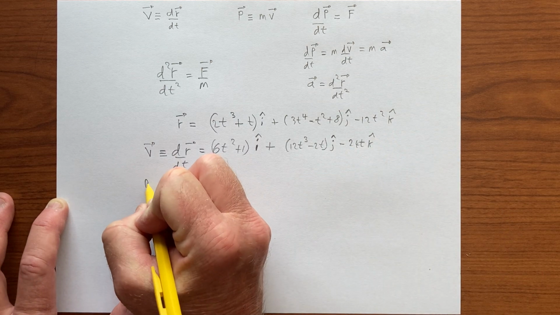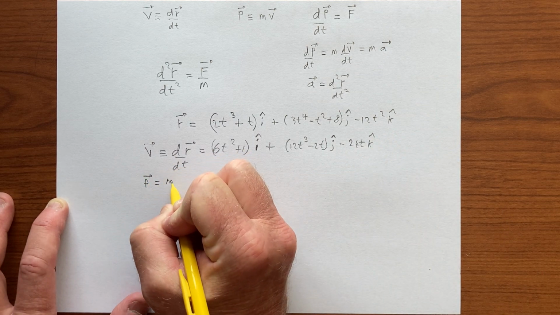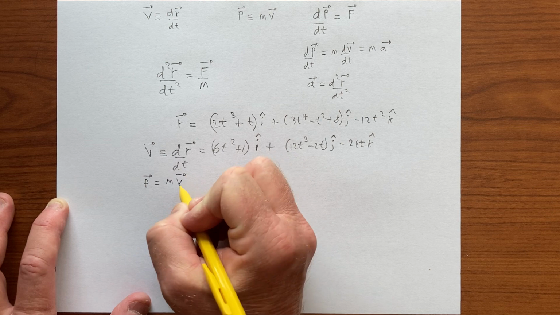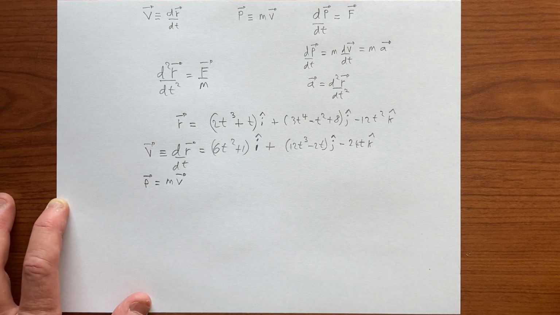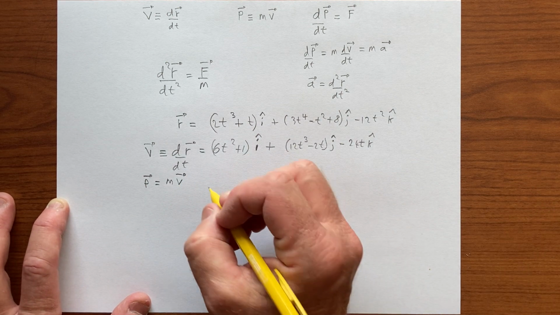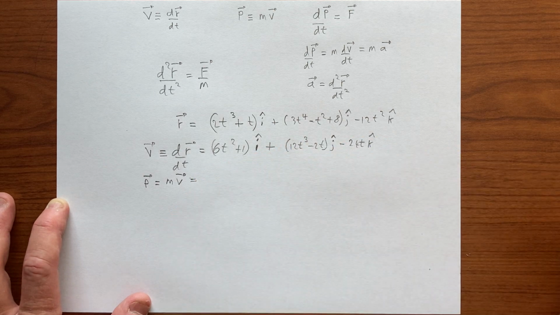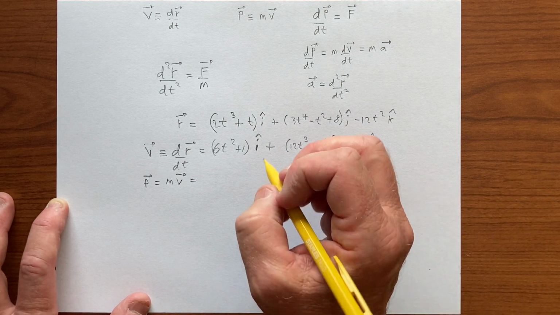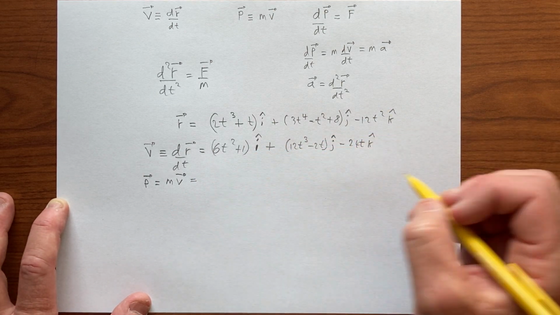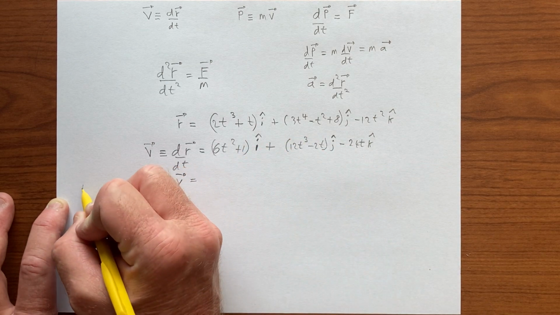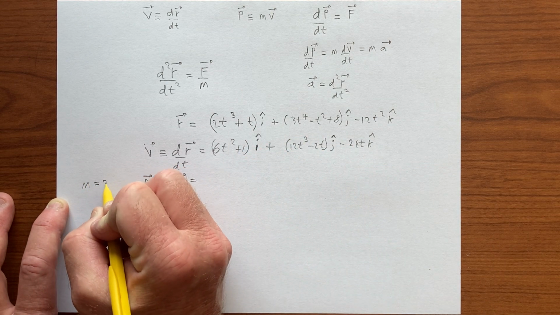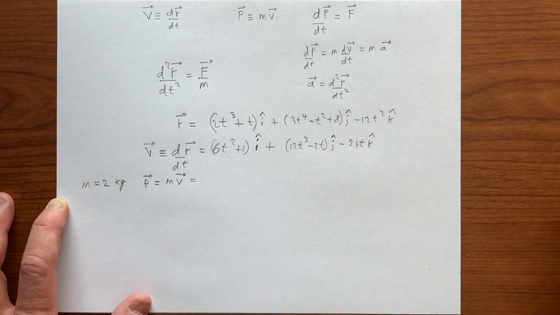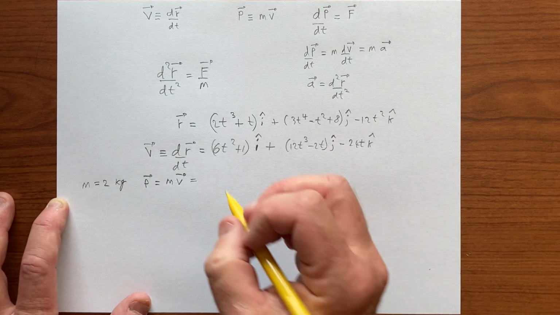If I wanted the momentum, I could just multiply the velocity times m. Let's say we're being specific, we have a mass of 2 kilograms.